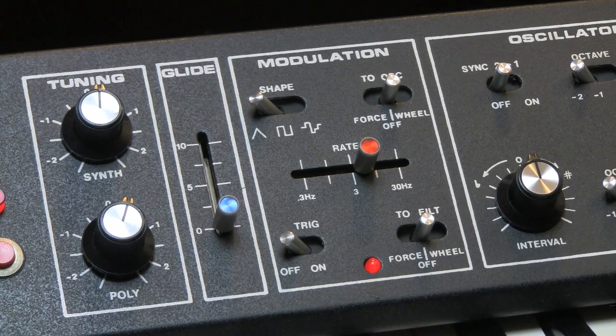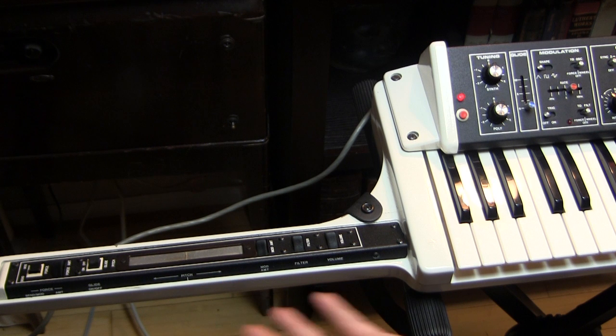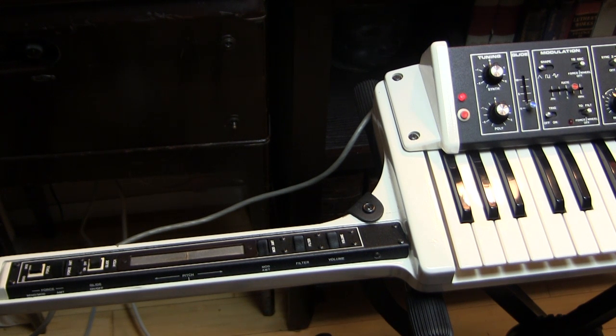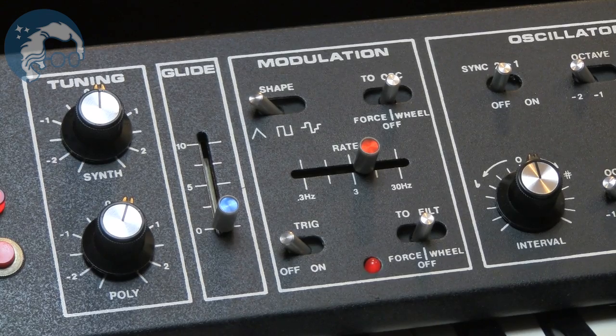Okay, next we're going to talk about the modulation and the controlling arm. That's what I'm going to call this. I don't know what else to call it. It's not really a fretboard, although that is kind of the direction, and it's kind of a handle too. It's also the control section or whatever. I'm just going to call it the arm. Let's talk about modulation.